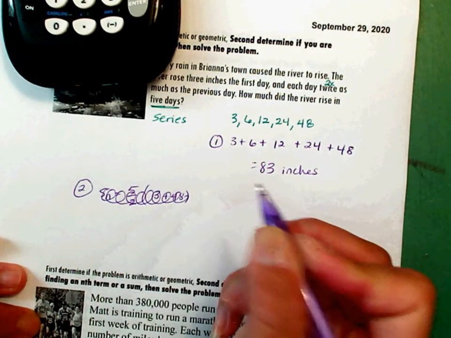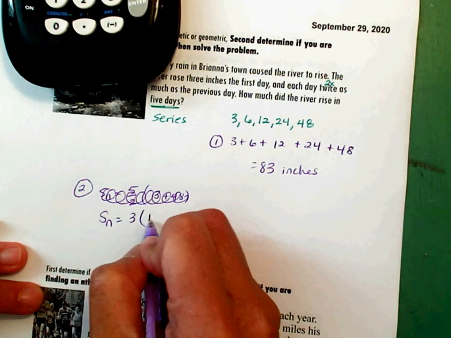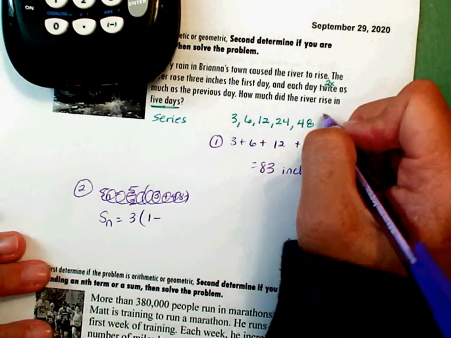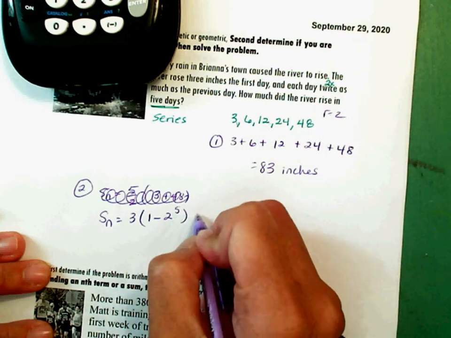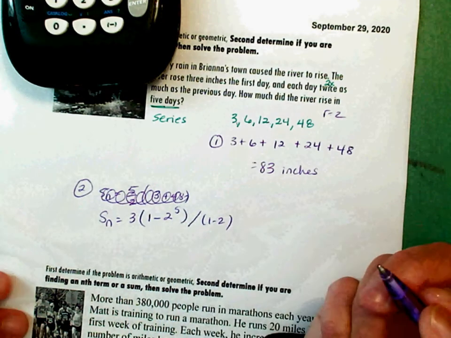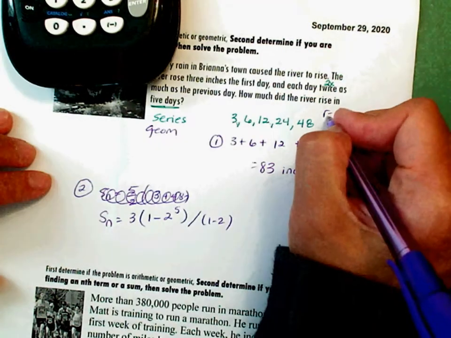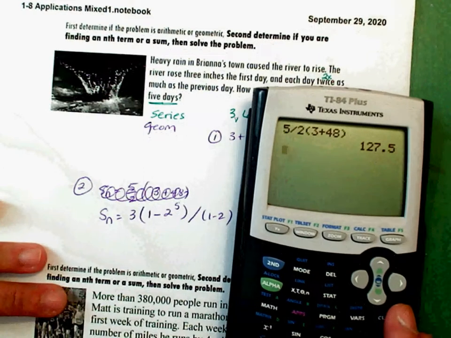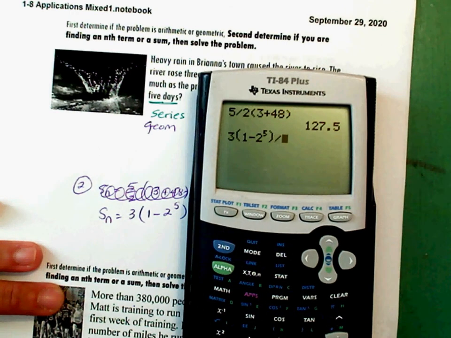Oops. Let's try again. First term is 3. 1 minus r. Okay. My r is 2. N. 1, 2, 3, 4, 5. Divided by 1 minus 2. Oh, I did that wrong. I forgot to tell you guys it's geometric because I have an r. I'm multiplying by 2. All right, so here we go. 3 parentheses 1 minus 2 raised to the 5. Right click. Make sure you right click, bring it down. Divided by parentheses 1 minus 2. And I get 93. Okay?